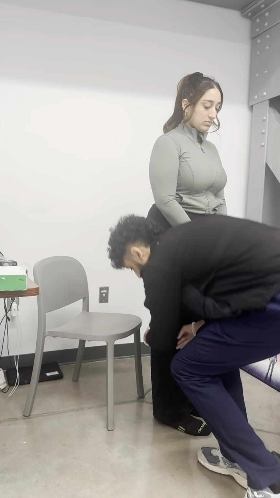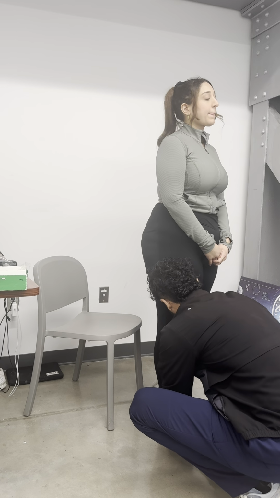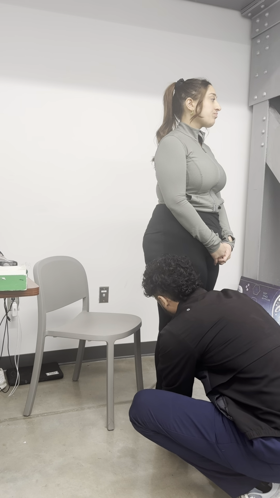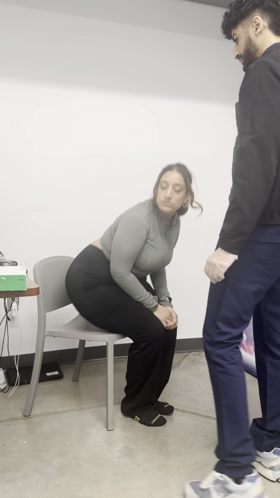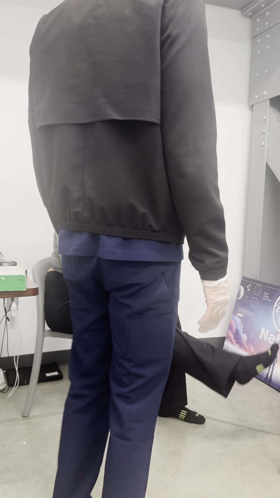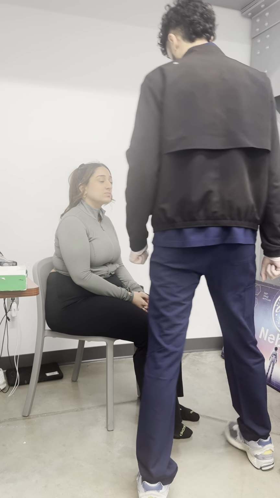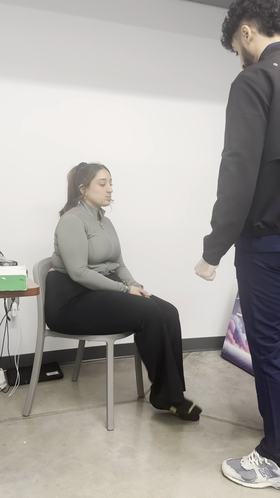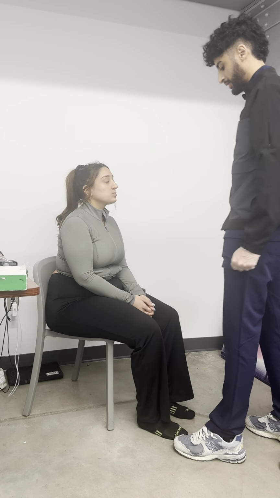Examine. Can you repeat for me? Can you kick both legs? Alright, range of motion is active. Can you go like this with your hips? The other one. Okay, active.